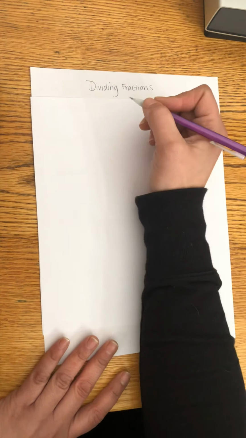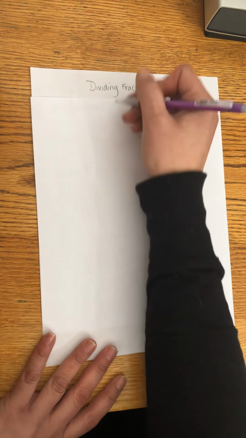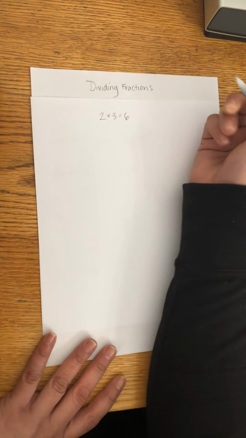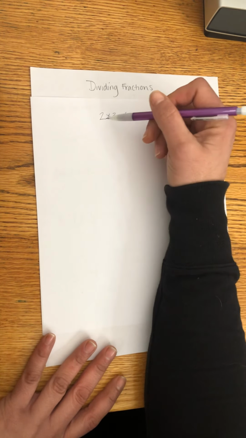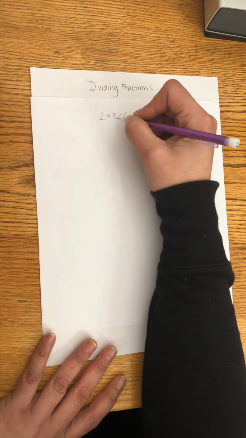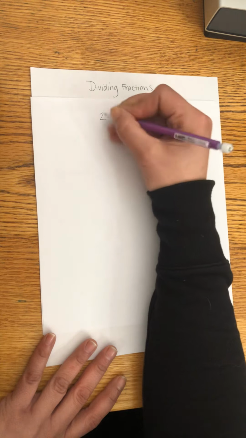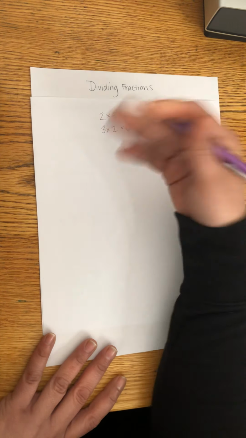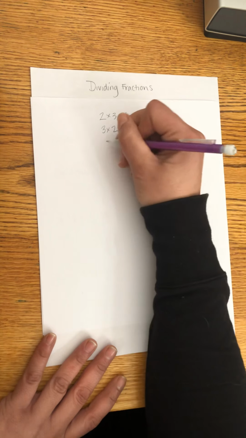Before we go through this, I want to talk a little bit about multiplying so that you can see the difference. So just simple multiplication, 2 times 3 equals 6, correct? Because of the commutative property of multiplication, you can flip these factors around and still get the same product. So 3 times 2 equals 6, right? And you can do the same thing when you multiply fractions.